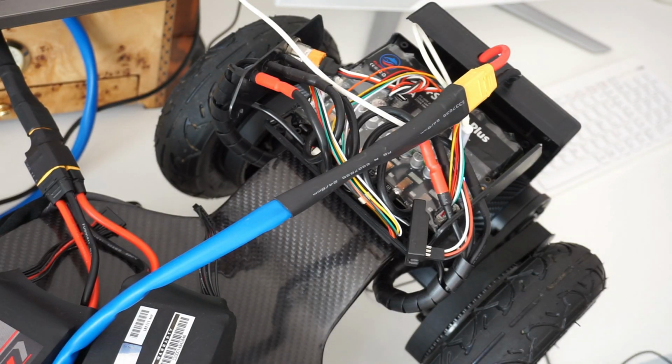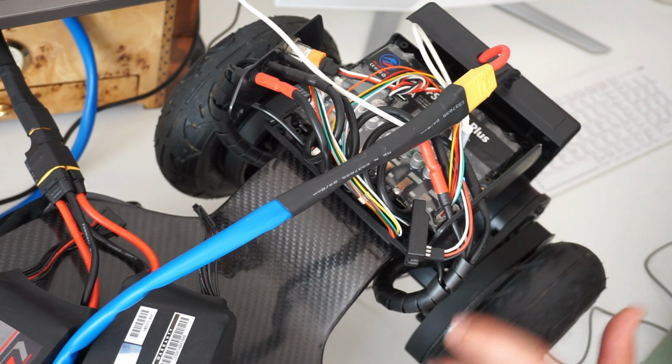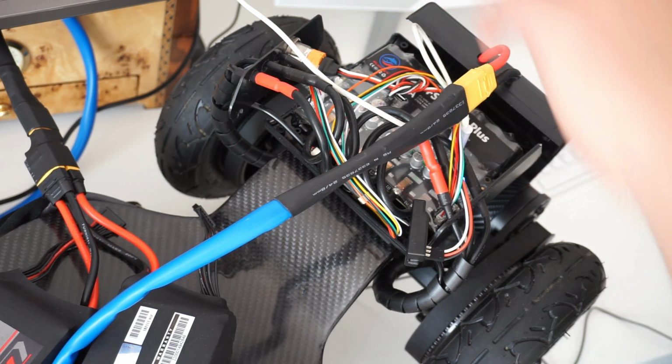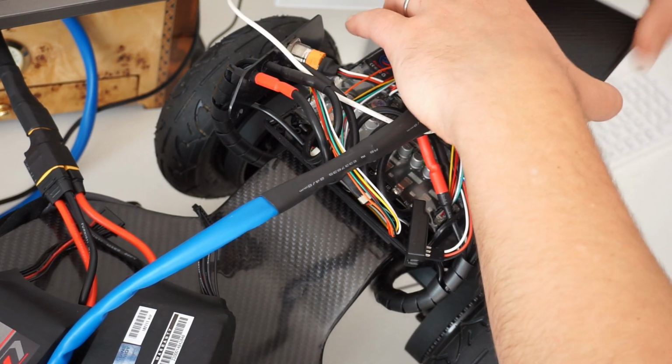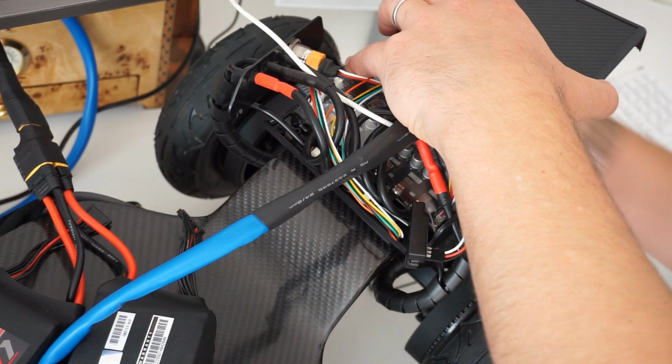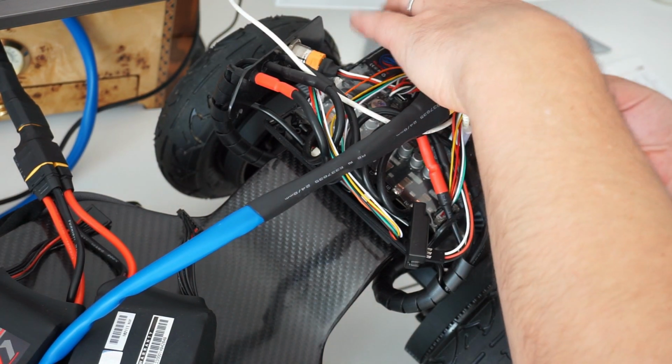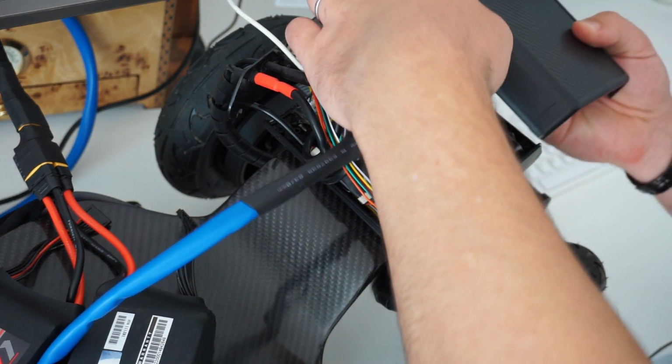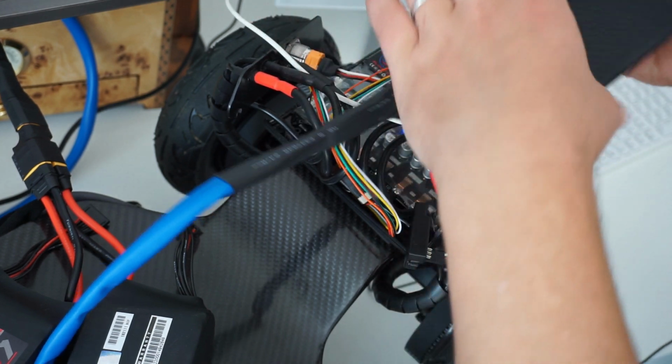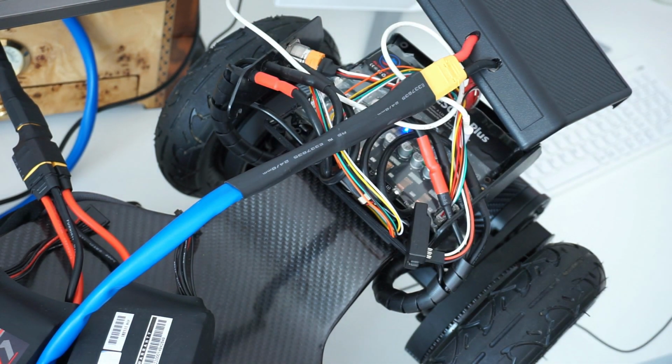Make sure that nothing is touching your belts, your motor cans, your wheels, or anything like that. You definitely want to make sure that if your wheels spin up, and they will spin up quite fast, nothing will get burned or scratched up. Now what we do is we run the motor detection.